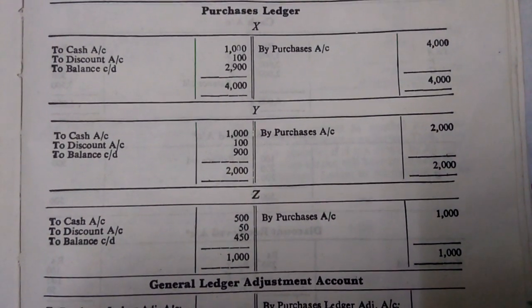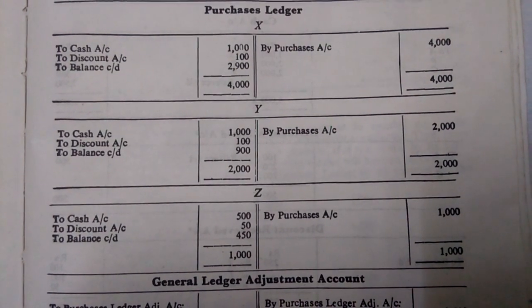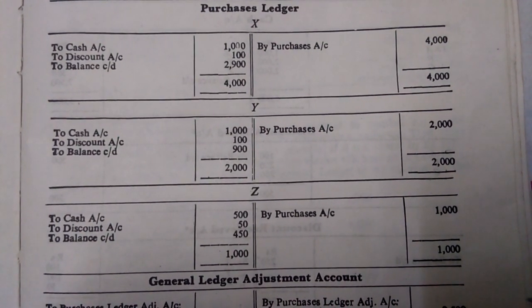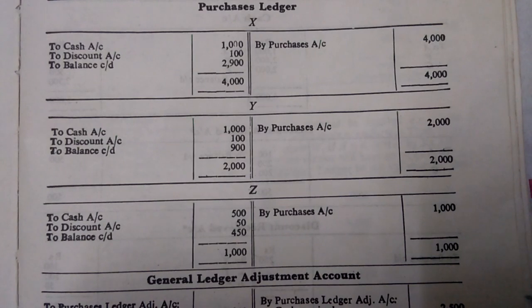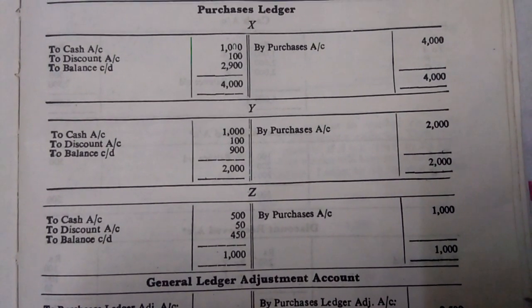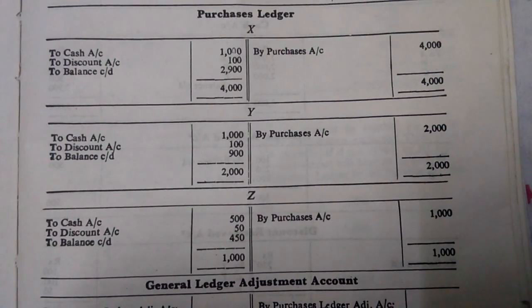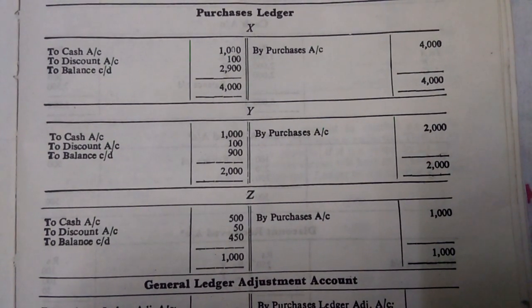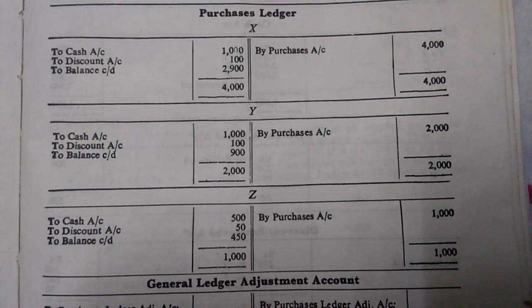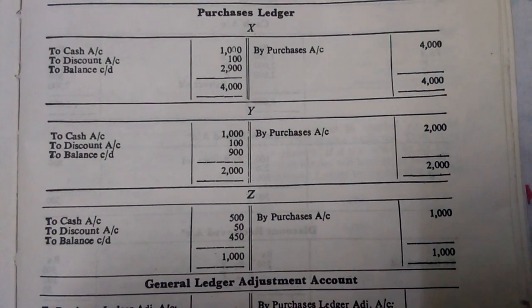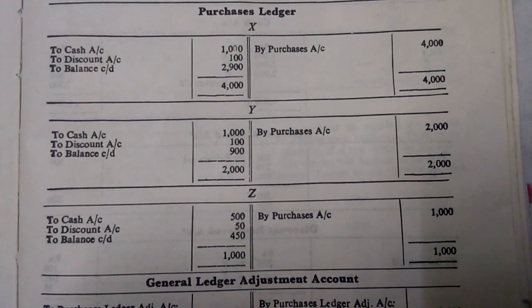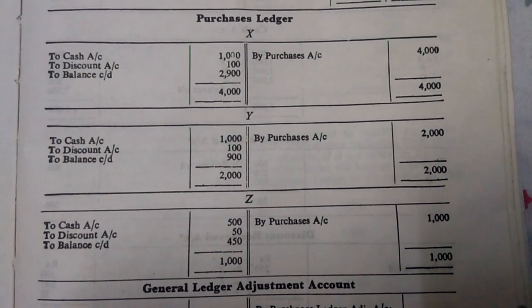Then X account debit to cash account and discount account. So on the debit side, cash account 1000 and discount account 100. So 4000 is the highest amount. The amount is recorded on both sides. The remaining figure is 2900, that is to balance carried down.